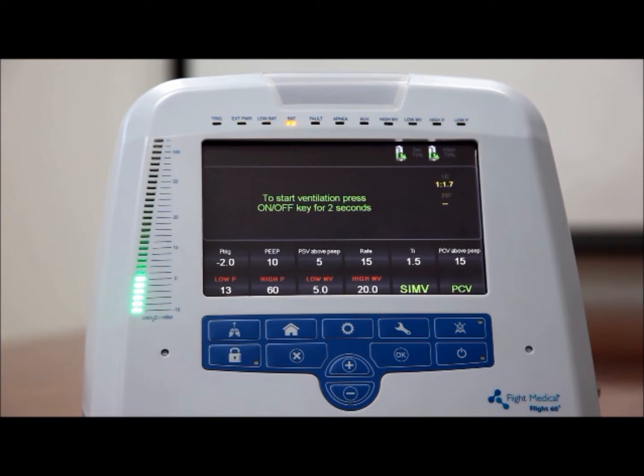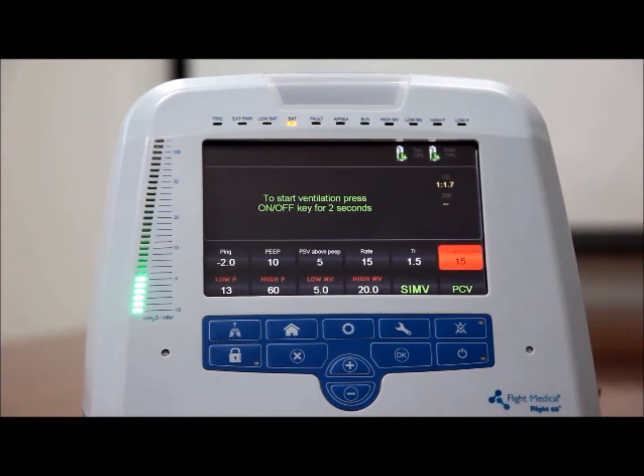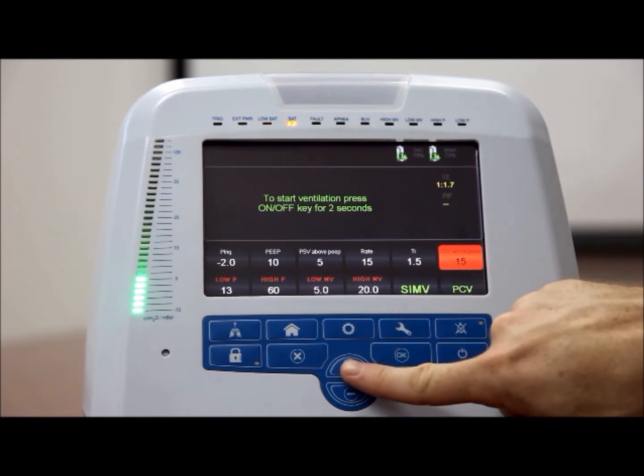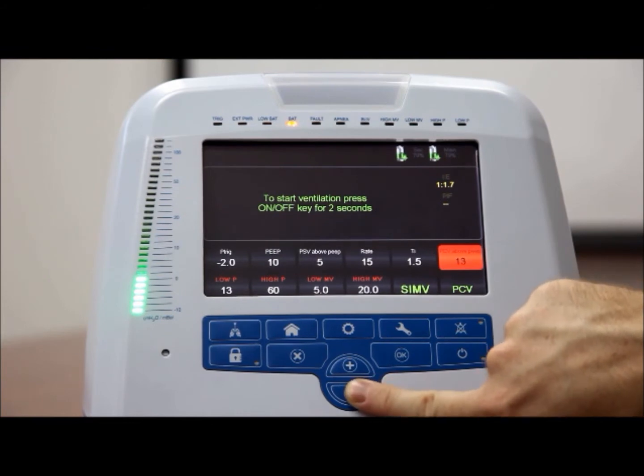Target pressure. To set the target pressure, tap the PCV above PEEP control button. Adjust the PCV value using the plus and minus button.